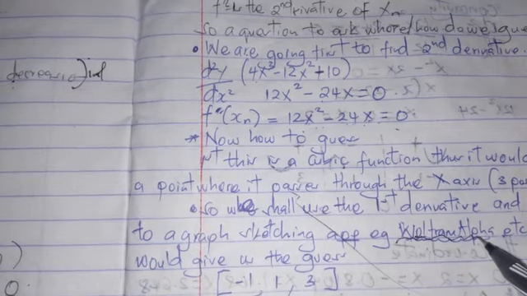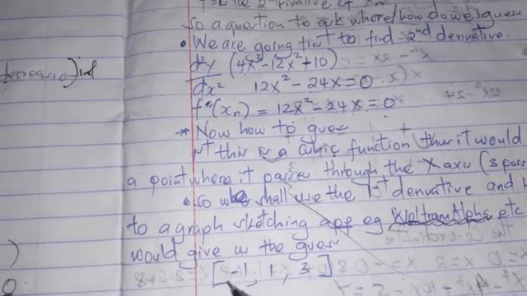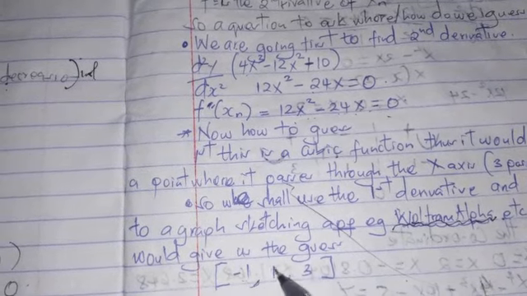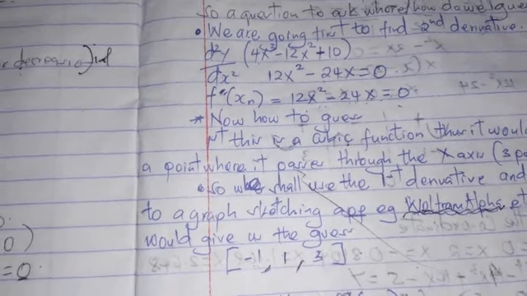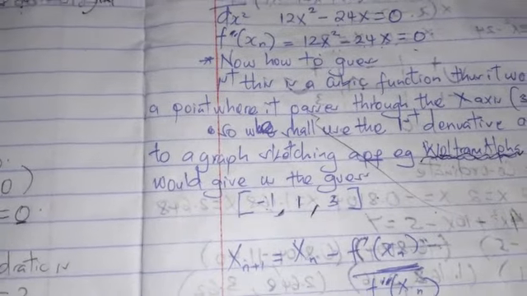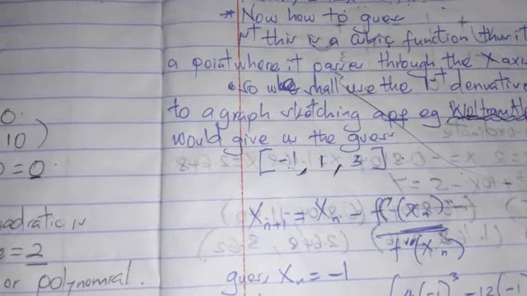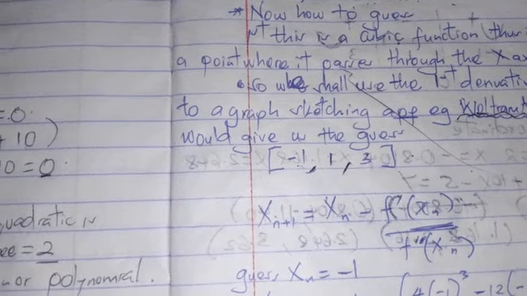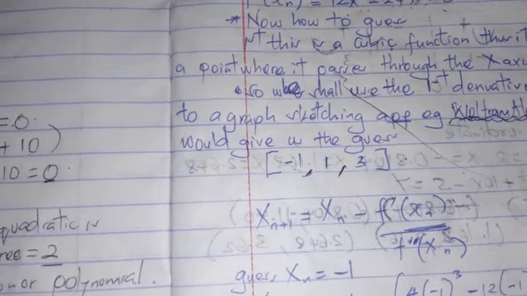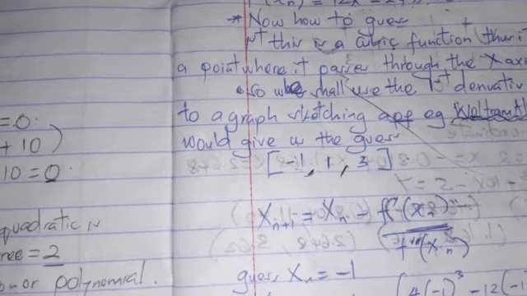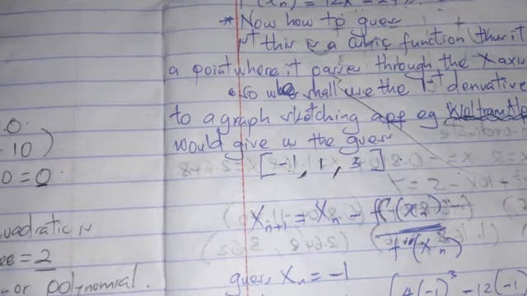When we have this in that app, it gives us these guesses: -1, 1, and 3. So when you have the guesses, now you can apply the Newton-Raphson method, as we had seen. We start with the first guess, that is -1, and you do this iteratively, that is procedurally, until you find where the output x_(n+1) seems to converge.